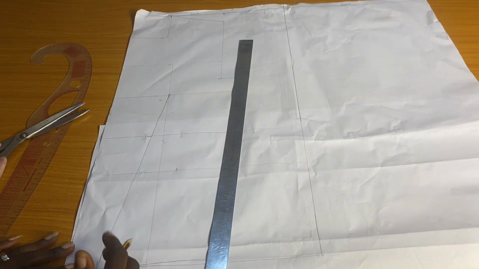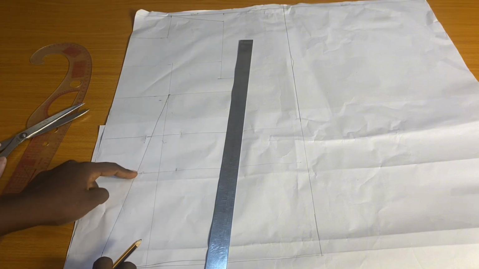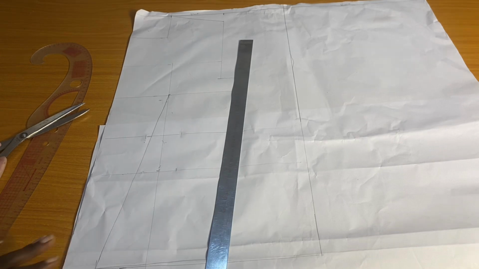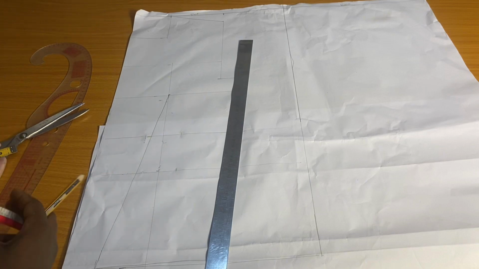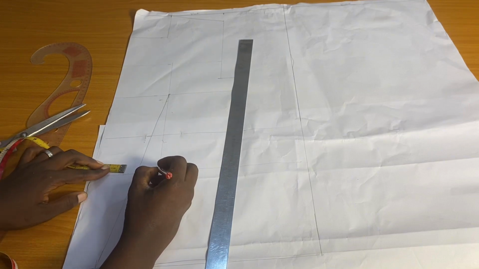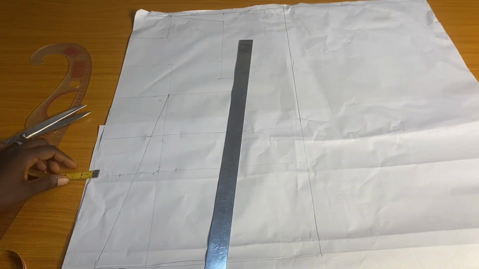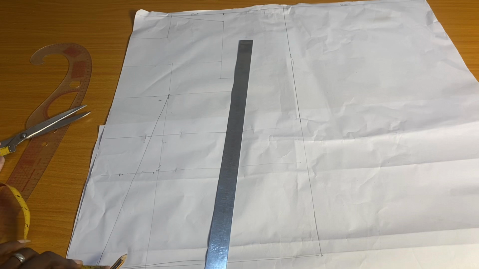Now, having done this, I am going to input my darts from this new line, which means I'll no longer make use of this one. Now, what is the measurement I'll be using? From my waist, I'll be making use of 1 inch on both sides. Then on the M line, I'll be making use of 0.75 on both sides.